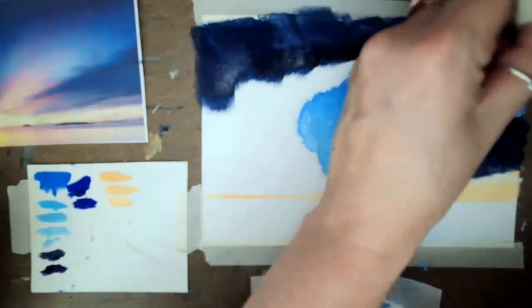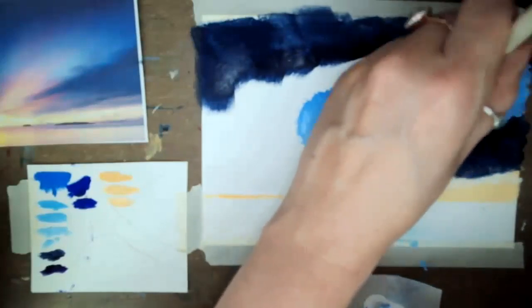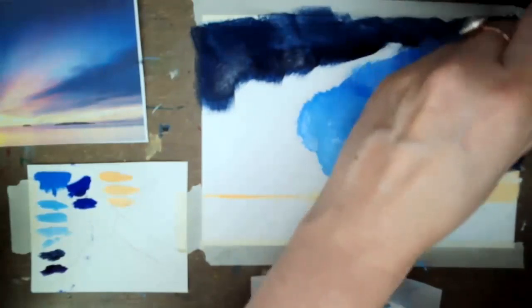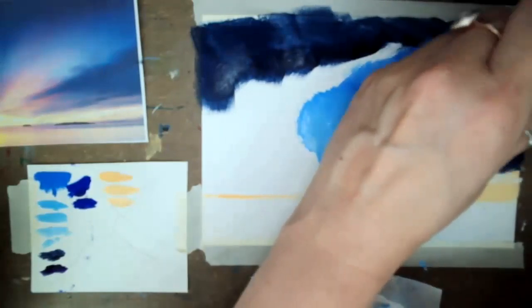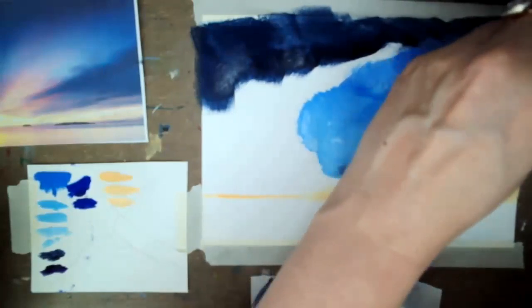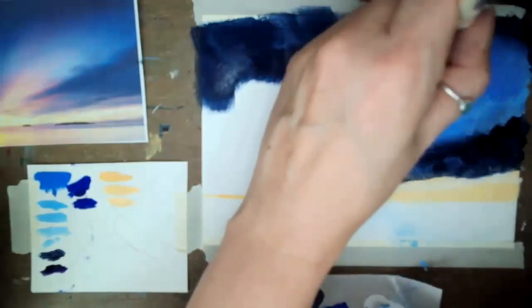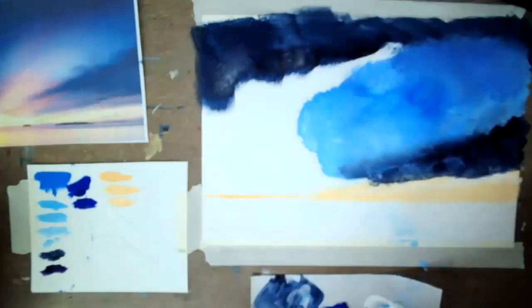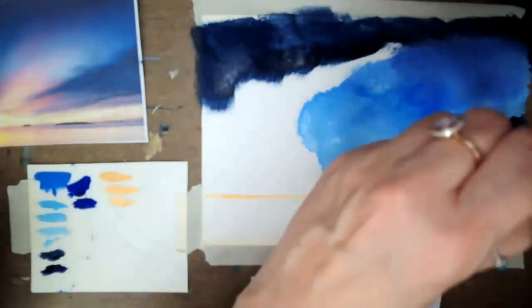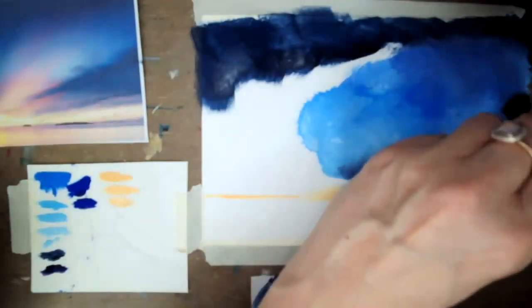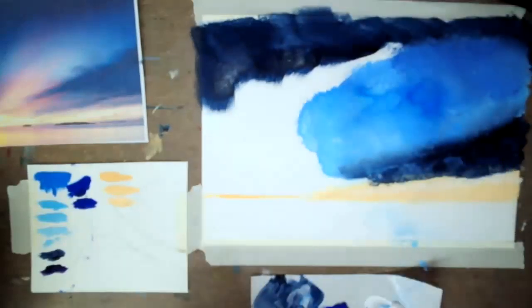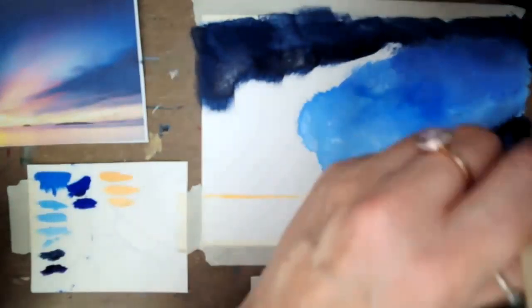I'm building in just this colour back in again there. Maybe just the edge, just soften those edges. Make sure I put some bright back in there.